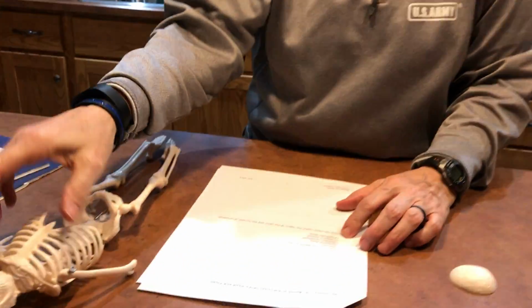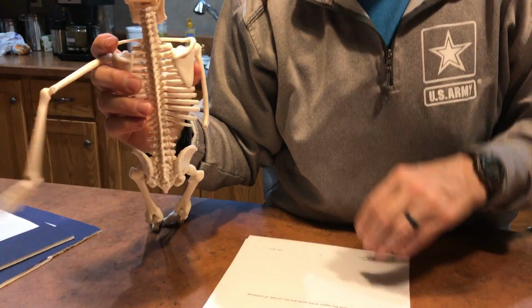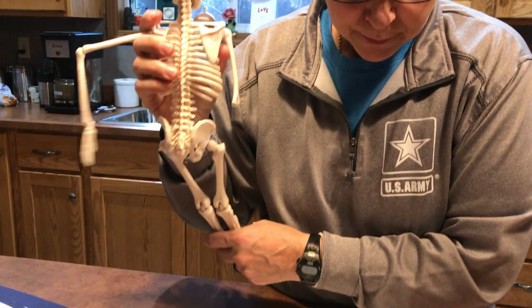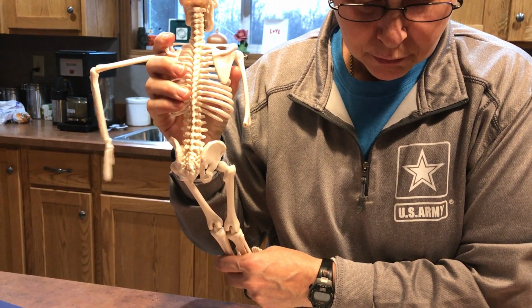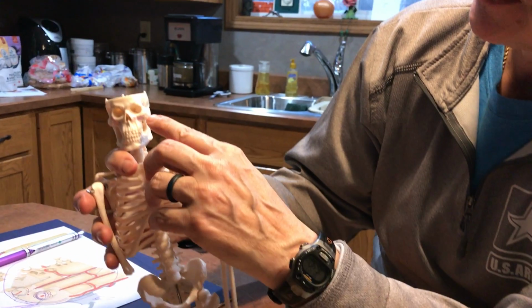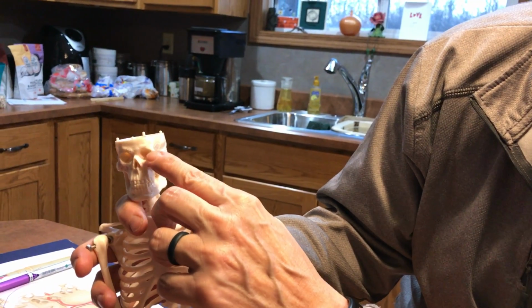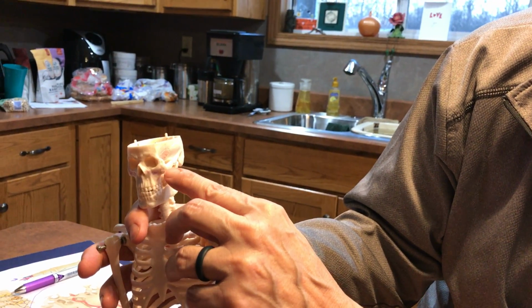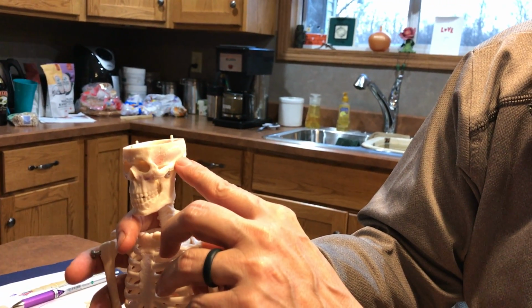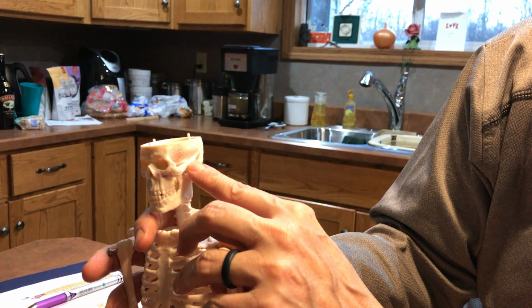And last but not least is the zygomatic bone. I just lost where that is, oh, I know where it's at. We just talked about it. It's your cheekbone. So it's right here, and there's a process that goes back to the zygomatic bone, and it actually attaches to the temporal bone here.